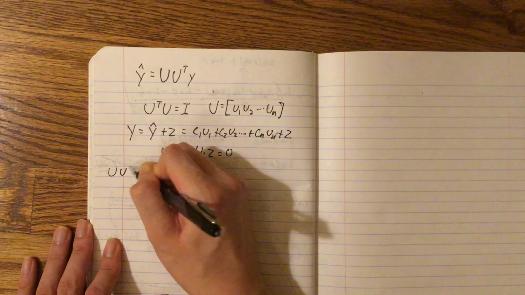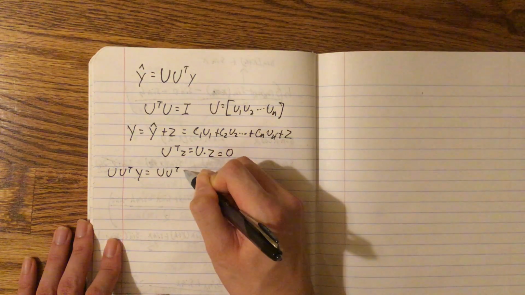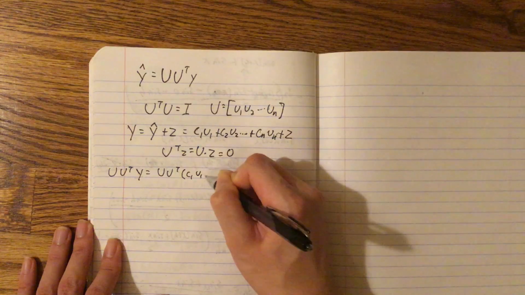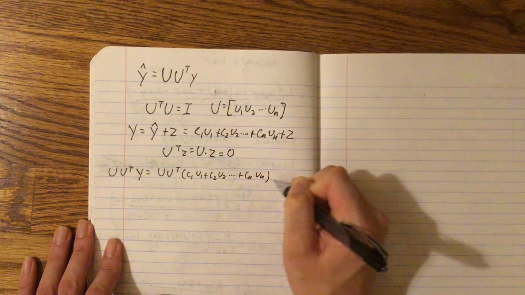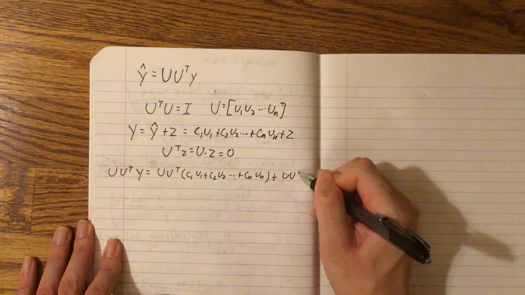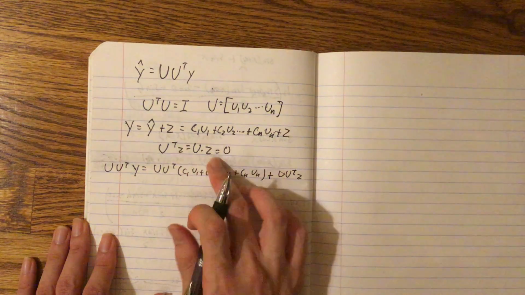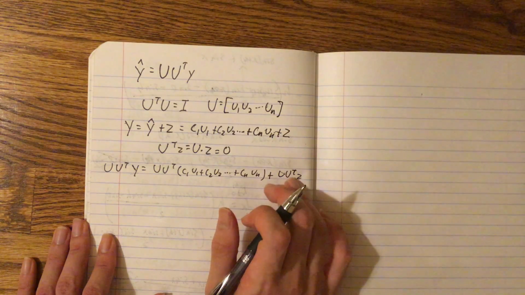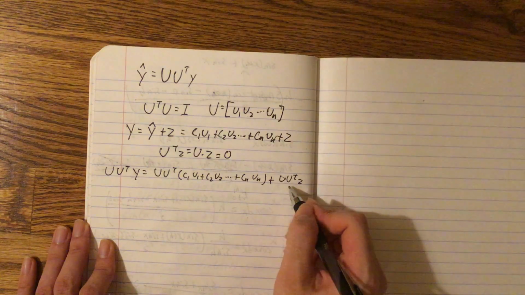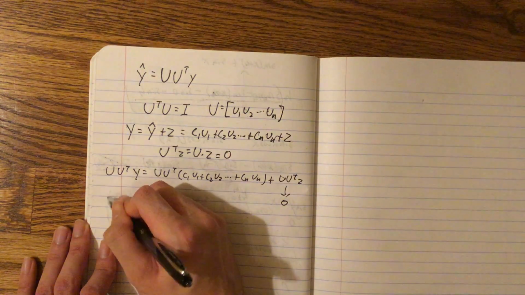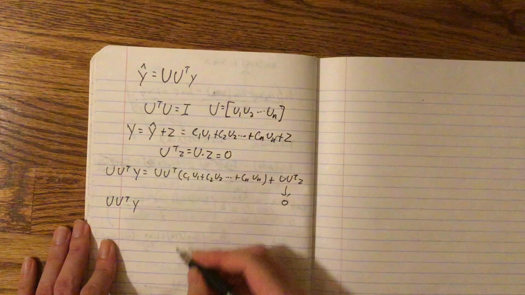So let's multiply things. U^T y equals U U^T parentheses c1u1 plus c2u2 plus cnun plus U U^T z. Now, U^T times z is just U dot z, and z is orthogonal to U. So this term here just becomes 0. So this becomes 0, and finally we're left with this. But look, I want to distribute U^T among these columns. So we get this.